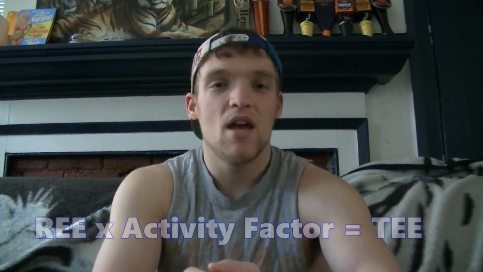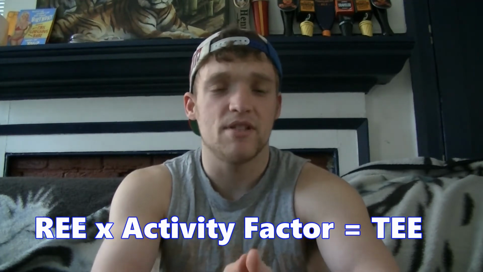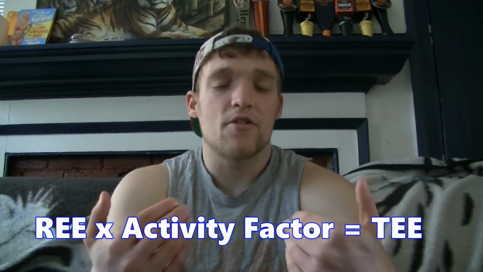Once you have your resting energy expenditure, you're going to want to multiply it by your activity factor. Let's say that you're fairly active. You would multiply it by a fairly active person's activity factor. Let's just say it's 1.5. You multiply the number you get by 1.5, and that gives you your total energy expenditure, which is the amount of calories you need to take in to maintain your current body weight with the amount of physical activity that you're doing.